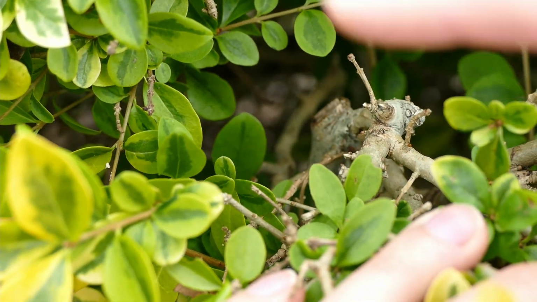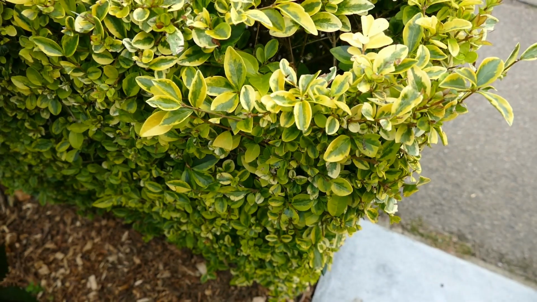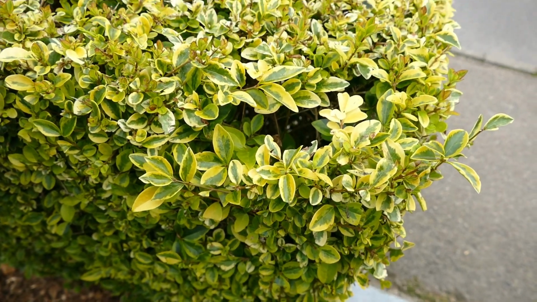There's growth above it which suppresses it with hormones to stop it from reshooting from lower down. So if you've done that, it should be good. It shouldn't resprout green now, and that section should stay variegated for quite a long time.